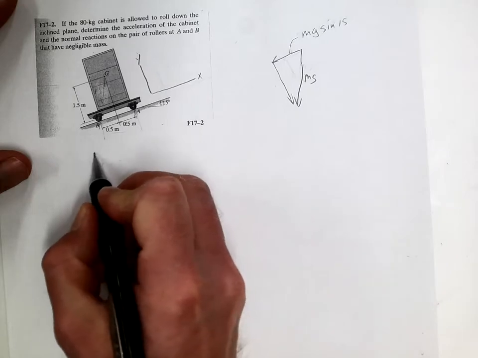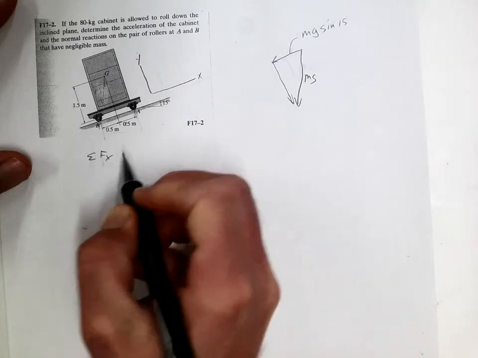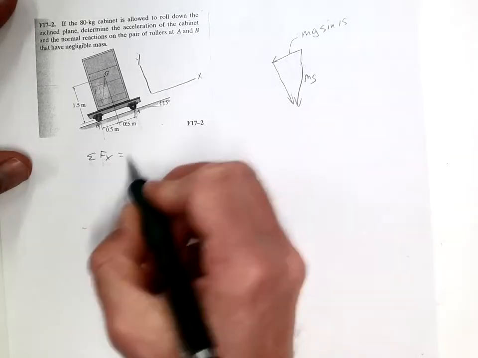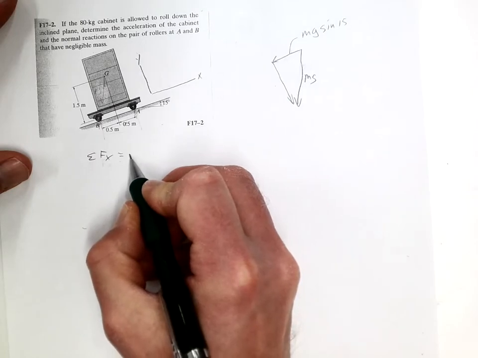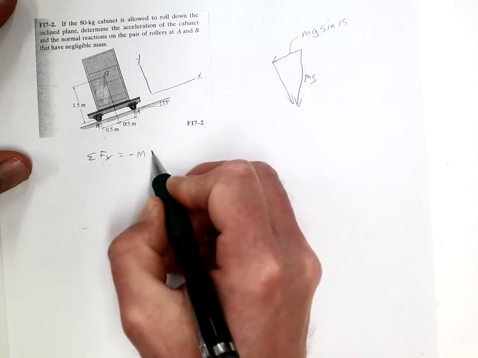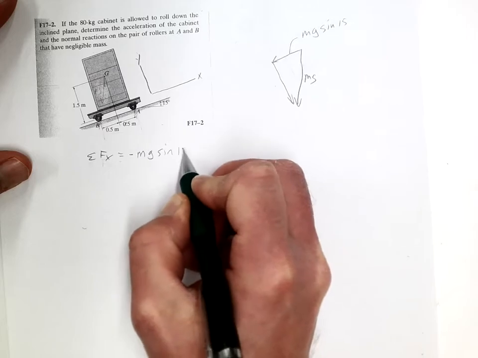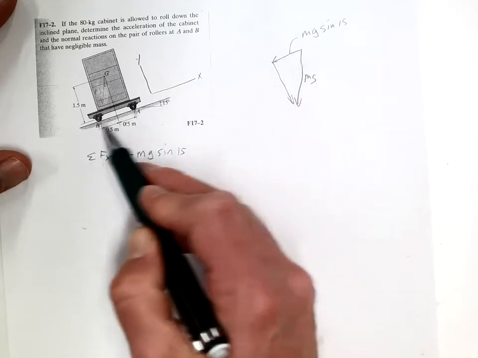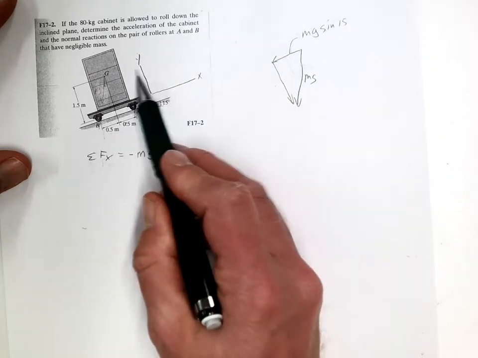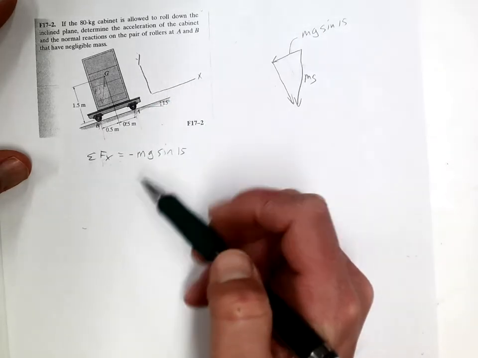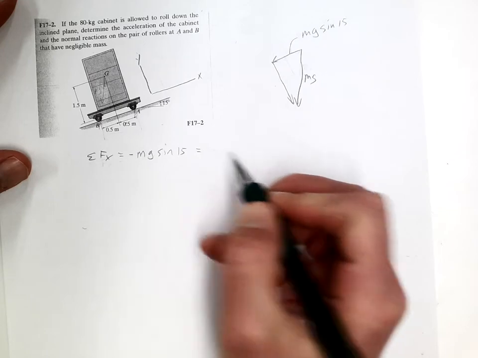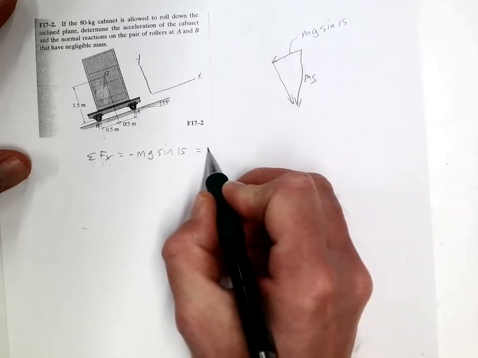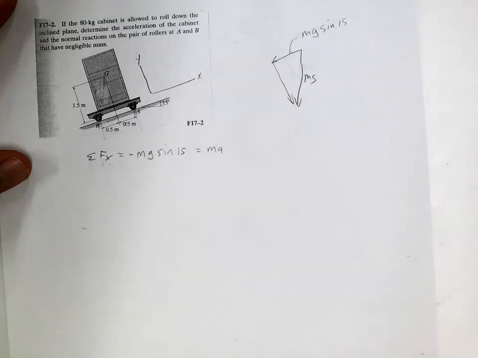So if I sum the forces in the x direction, I've got mg, we could do negative mg, but we know what direction it's going, sine of 15. And that's the only force. The normal forces are perpendicular, therefore have no x component. And so we know that mg sine 15 will be equal to ma.